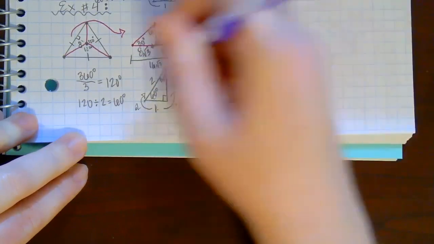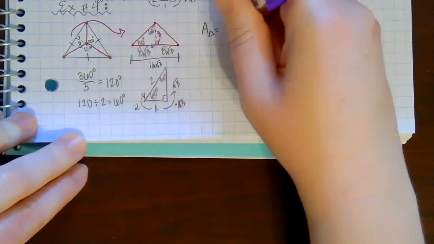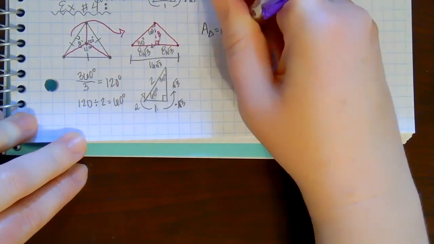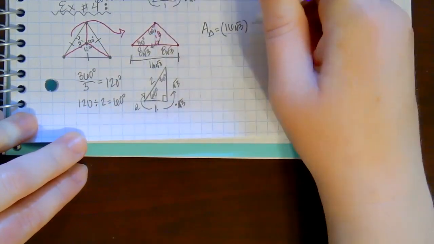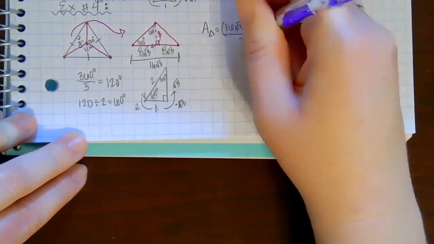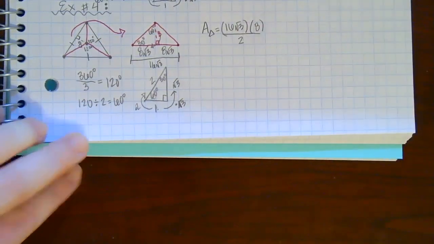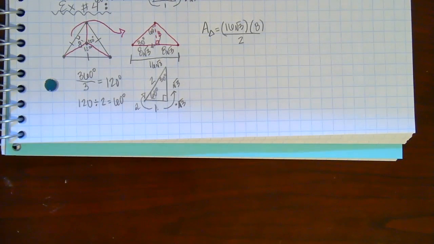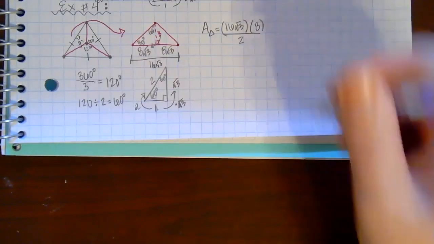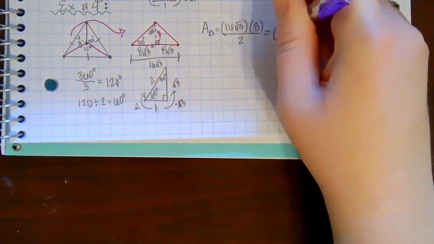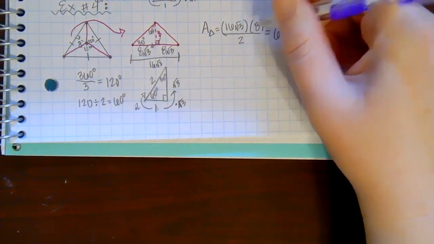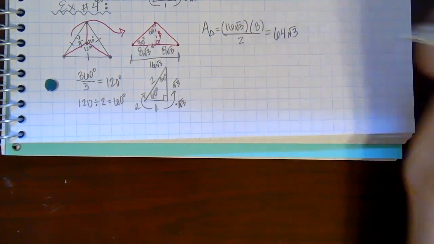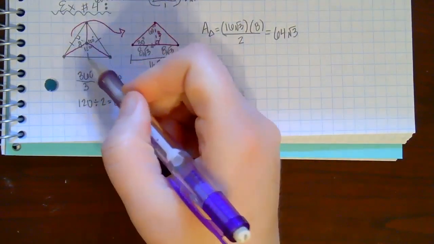So area of the triangle equals base, which is 16 square root of 3, times height, which is the 8, divided by 2. Okay? So then you can do whatever order you want when you're multiplying. If you do 16 times 8, you get 128. And then you can divide by 2 and get 64, or you can do it the other way. It doesn't matter. So the square root of 3 just kind of hangs along. That's one of these pinwheel triangles.